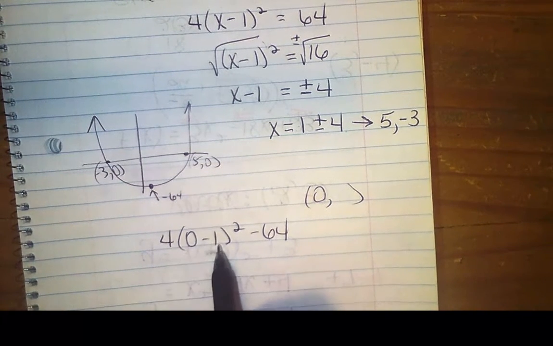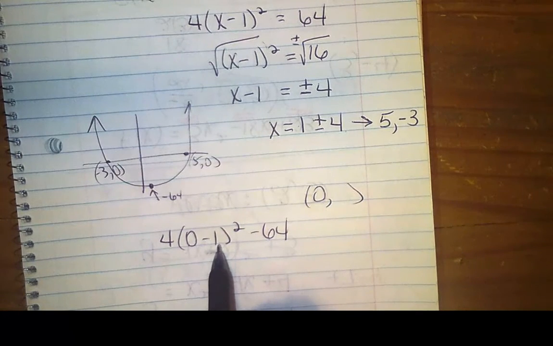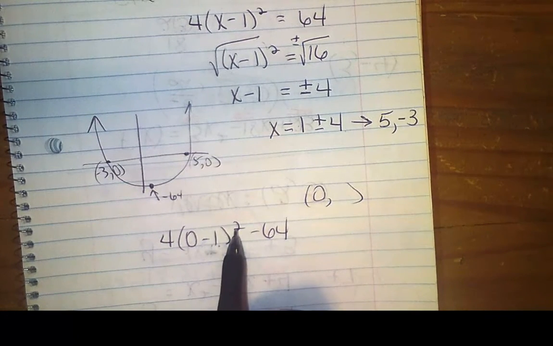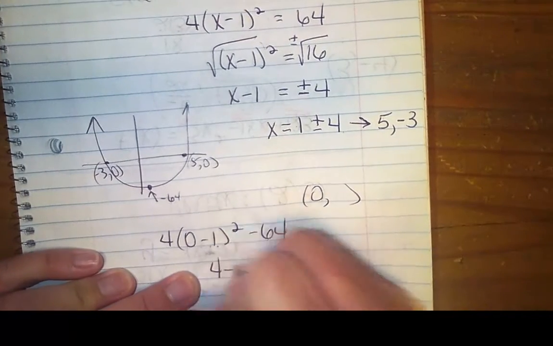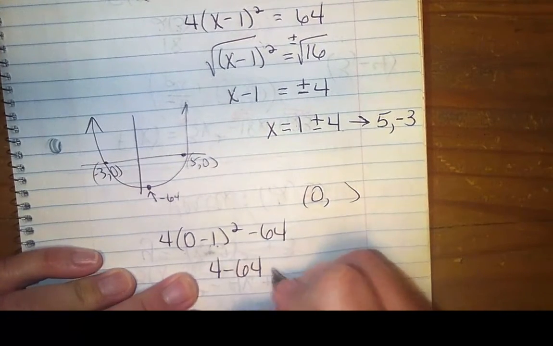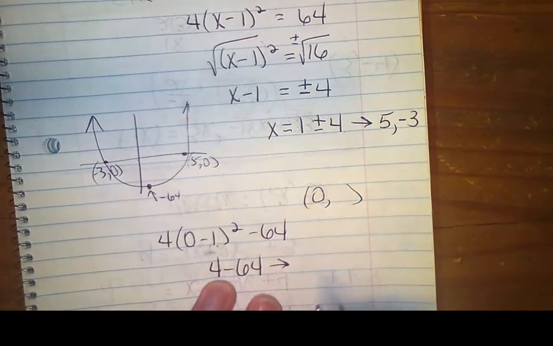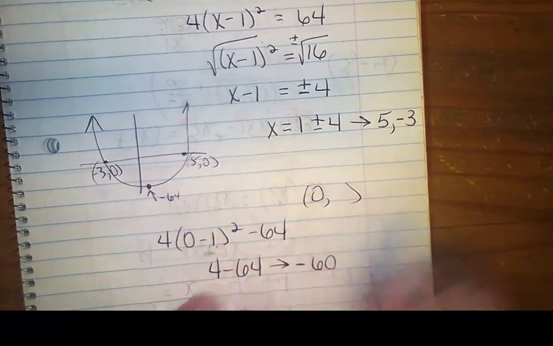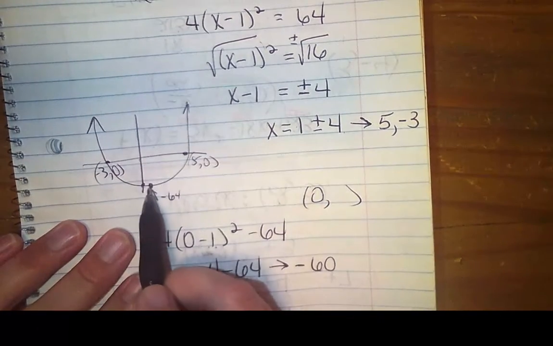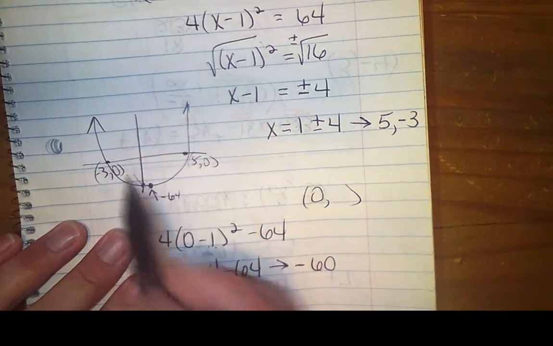So what is 0 minus 1? 0 minus 1 is negative 1. Negative 1 times itself is 1. 1 times 4 is 4. So 4 minus 64 is going to give you a y-intercept of negative 60, which would be just a little bit above the vertex because it would swing up from there.